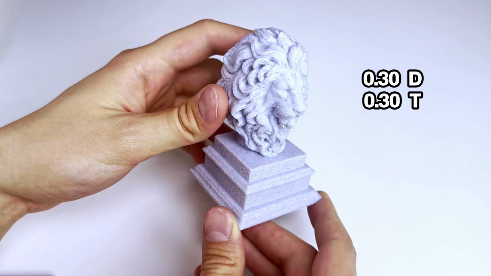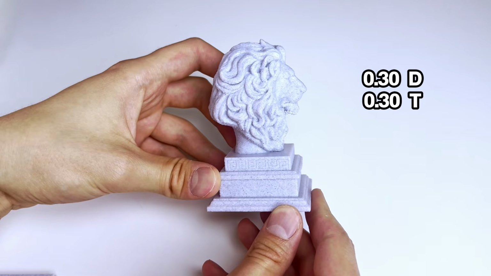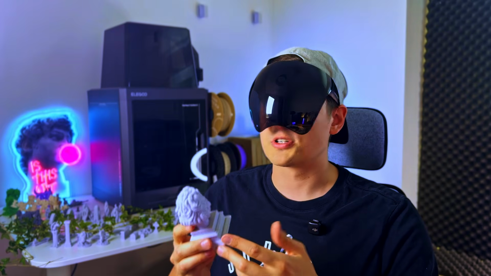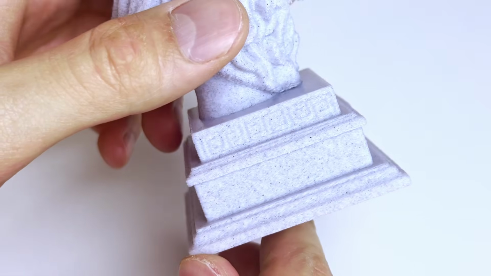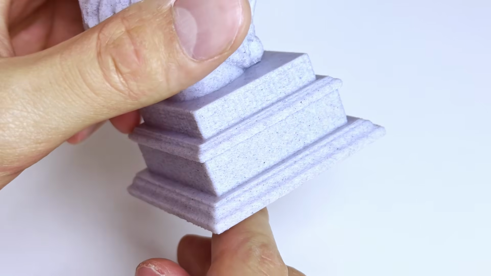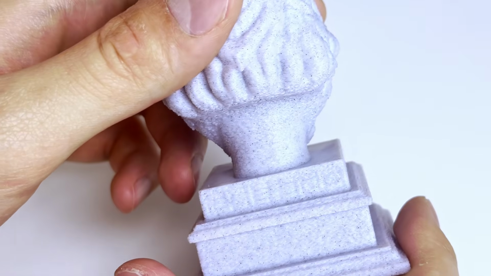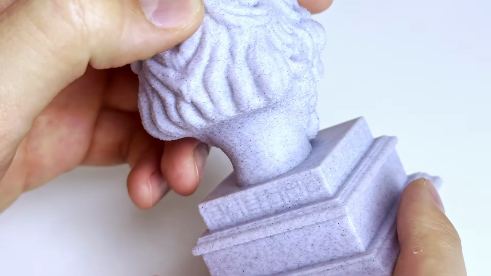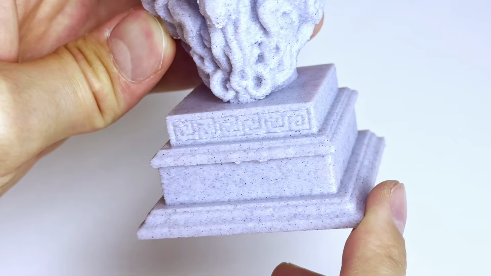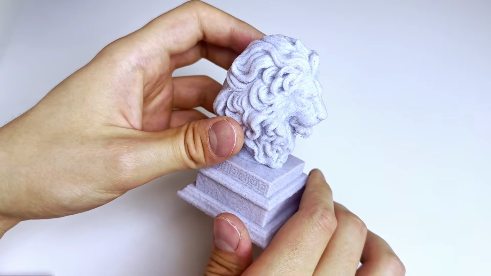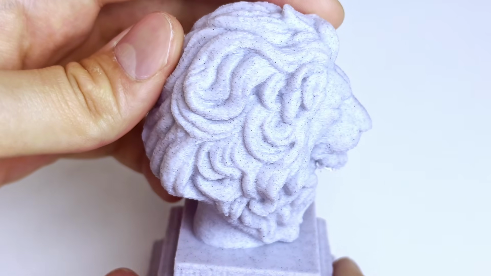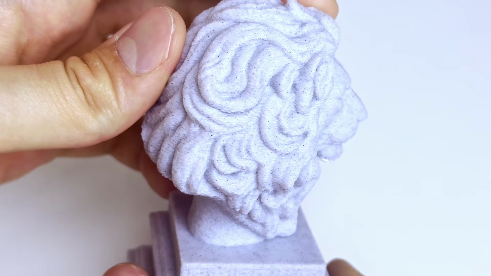I also made one with 0.3 mm distance and thickness, and the results are working towards the same conclusion. The simple shapes of the model, like the base or the back of the head, look way better, a little bit stone-like, and it definitely gives it the prestige vibe of the rock or a marble. But when it comes to the details, they are visible, but from up close they look kind of messy.